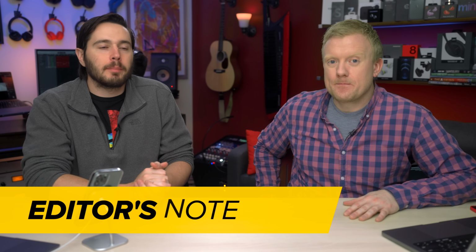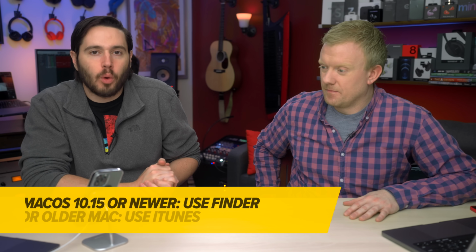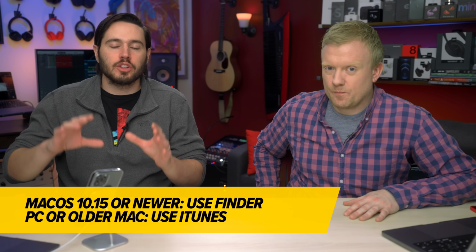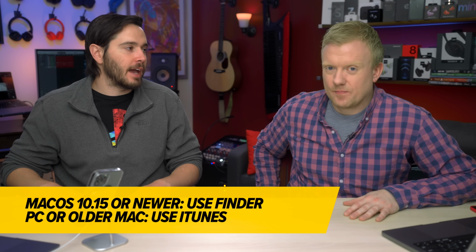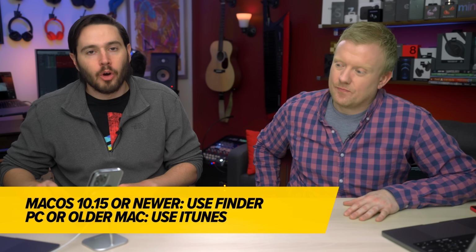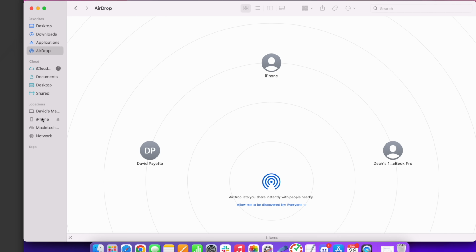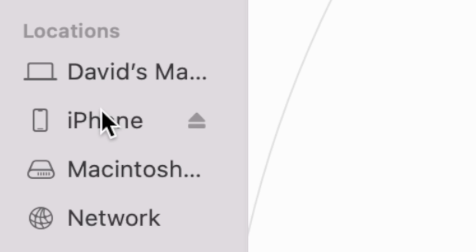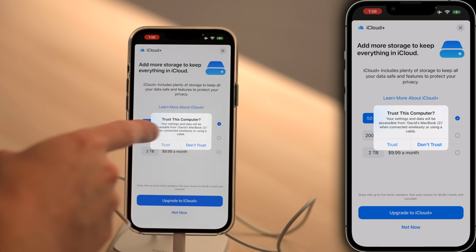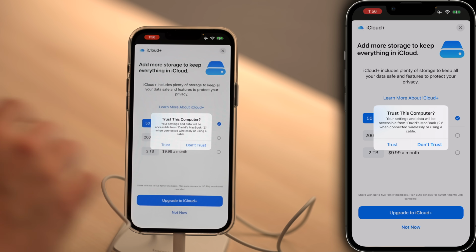If you have a Mac running macOS 10.15 or newer, you'll back up your iPhone using Finder. If you have a Mac running 10.14 or older, or if you have any PC, you're going to use iTunes. Let's do it. All right, got my lightning cable here. There we go. Under Locations in Finder on the left-hand side of the screen, you will see the name of your iPhone here. And if you're doing this for the first time, make sure that you tap Trust when this computer pop-up appears. Tap Trust.